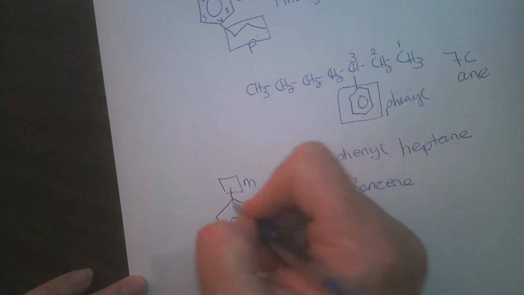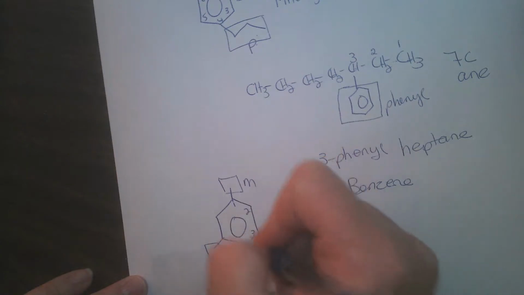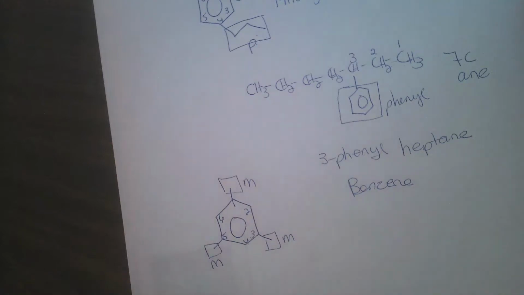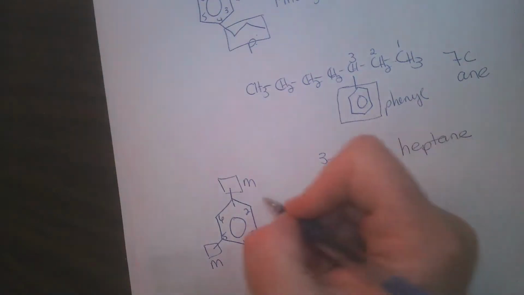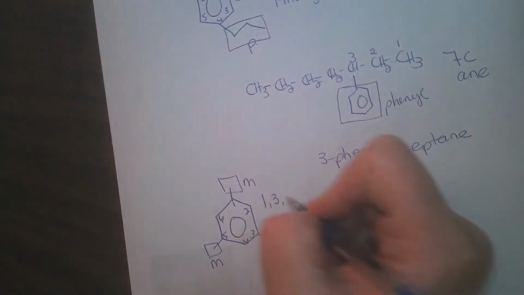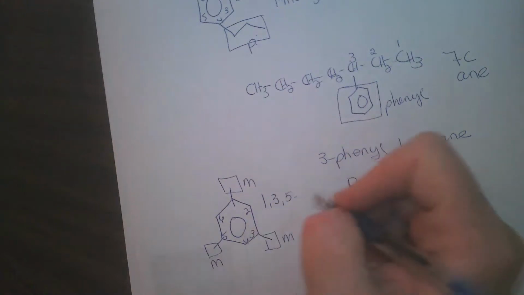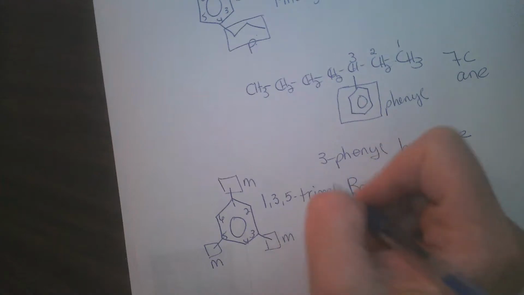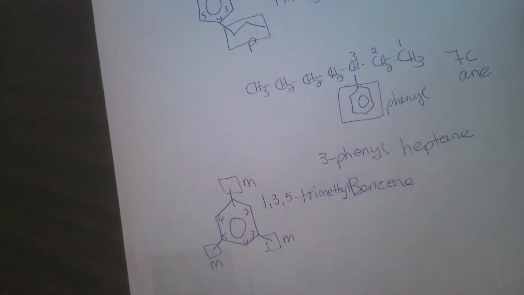And then we just got a number. So this would be 1, 3, 5. Trimethyl. Trimethylbenzene. Perfect. That's 24.